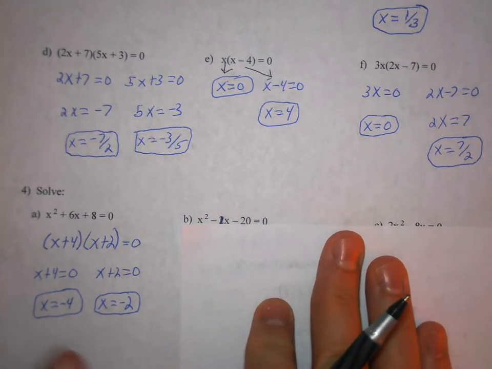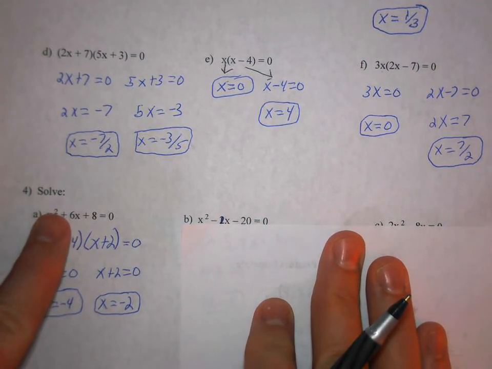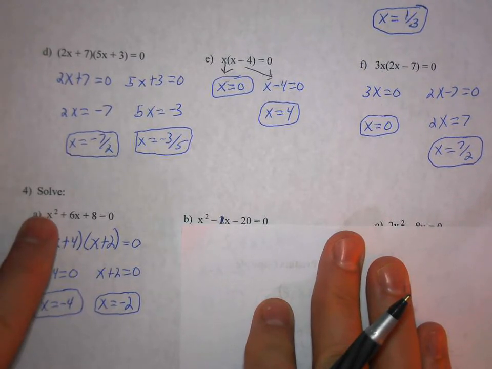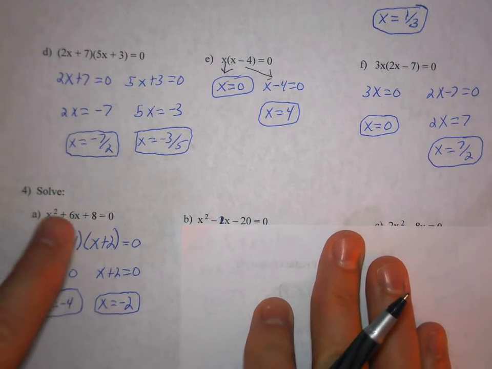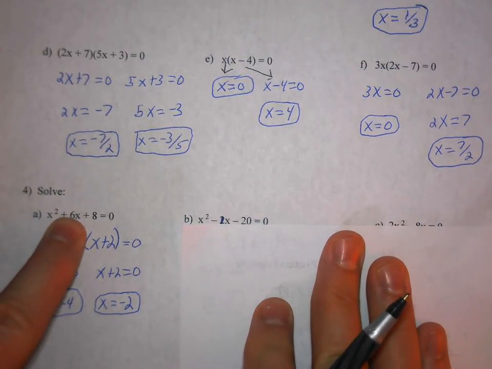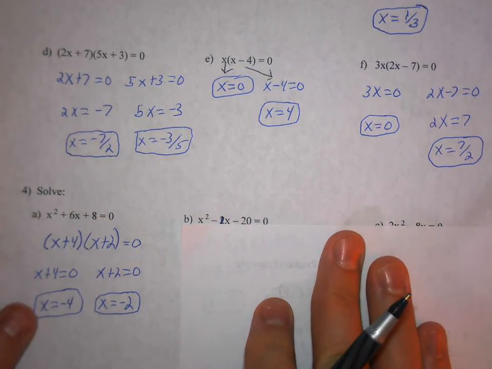Okay, and just very quickly, if you were to plug these in, substitute them into your equation, you'll see that they work. So I'll just do negative 2. Negative 2 squared is positive 4, and then 6 times negative 2 is negative 12. So if you take 4 plus negative 12, that's negative 8, and then add 8 will give you 0. And the negative 4 will also work.